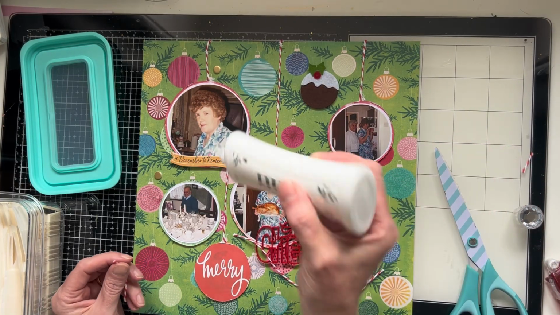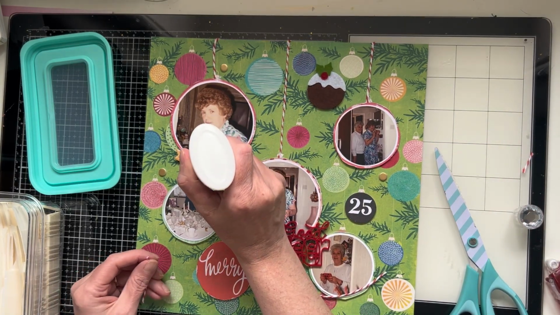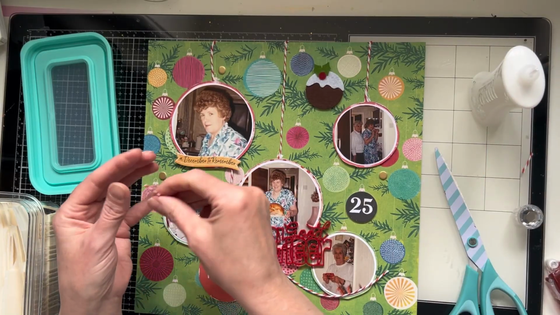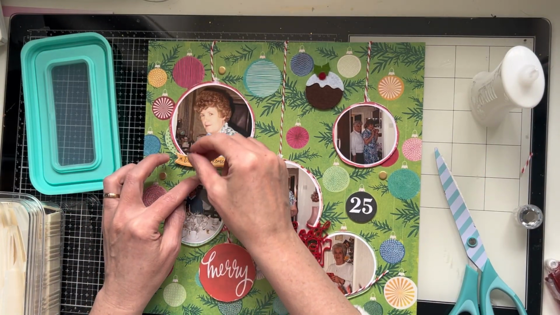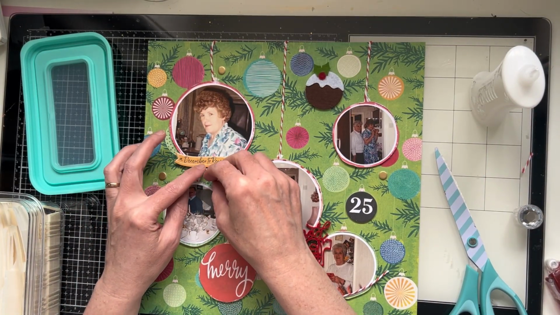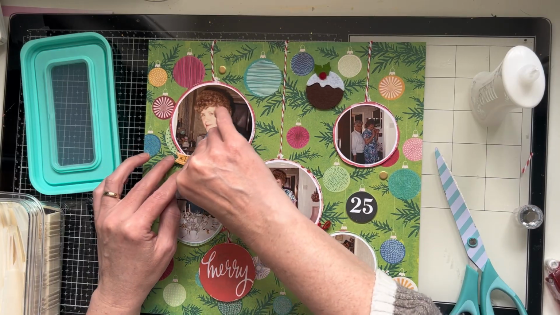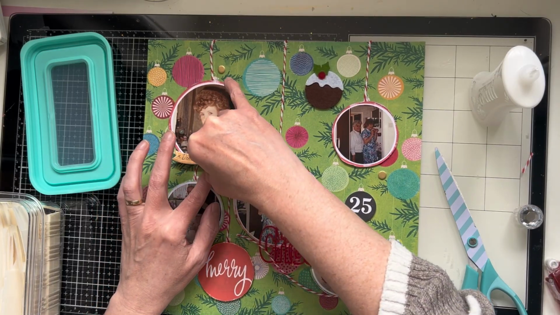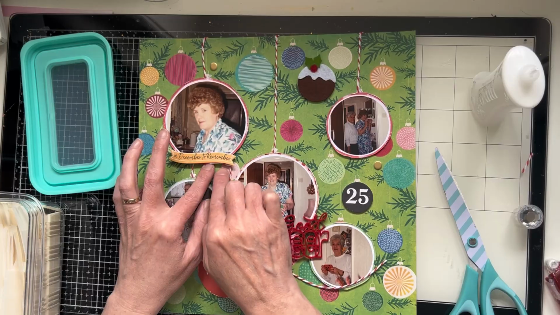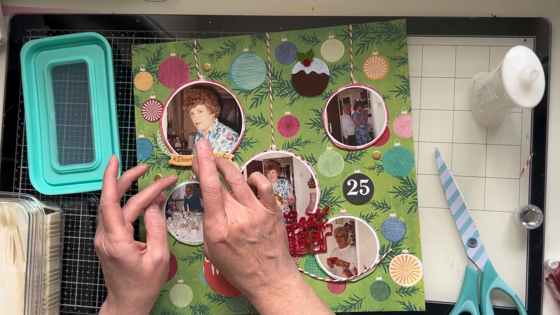A little bit there near my dad's picture. My dad looks really grumpy on that picture. He was quite grumpy, but also lovely.